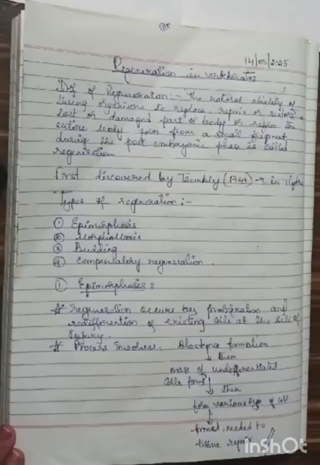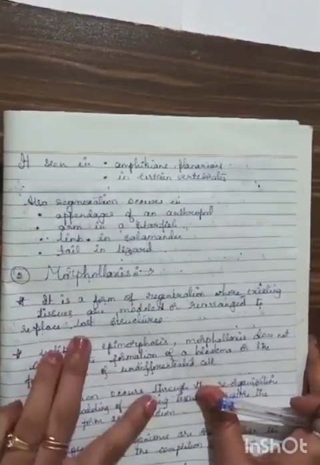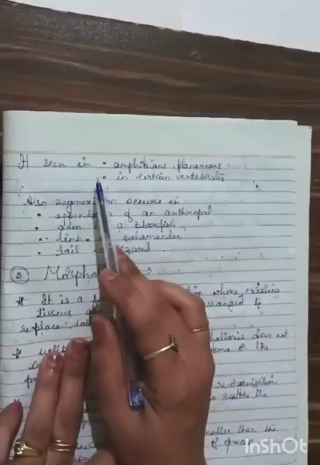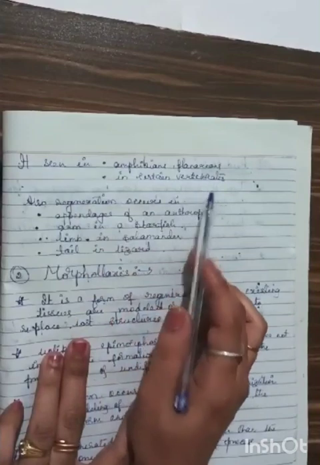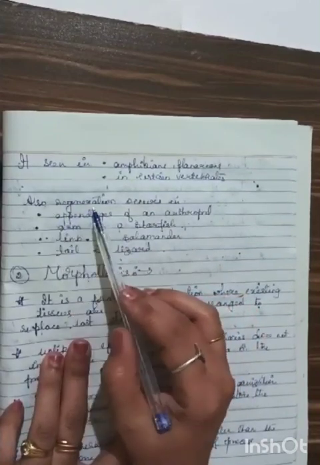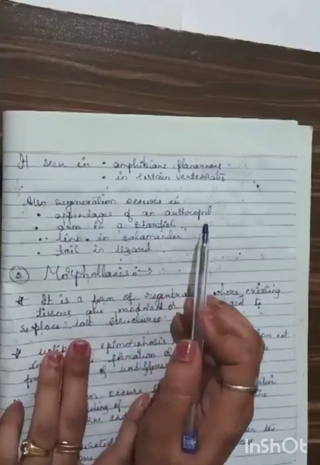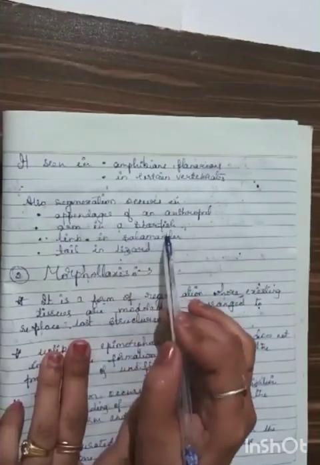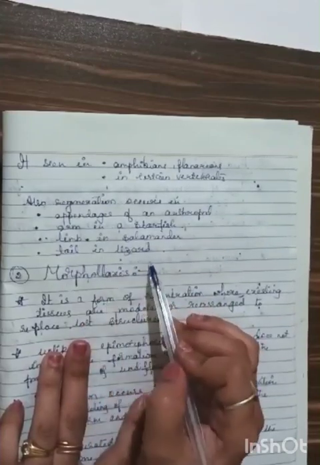Now let us study the types. It is seen in amphibians, planarians, and in certain vertebrates, and this regeneration occurs in appendages of an arthropod, arm in a starfish, limb in salamander, tail in the lizard.